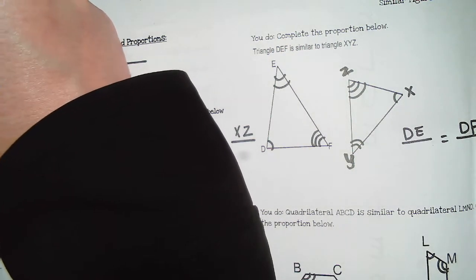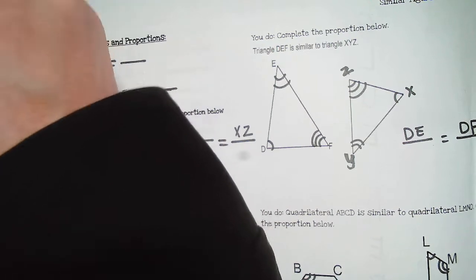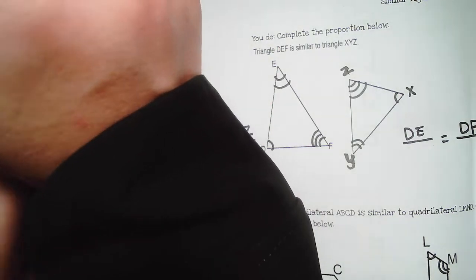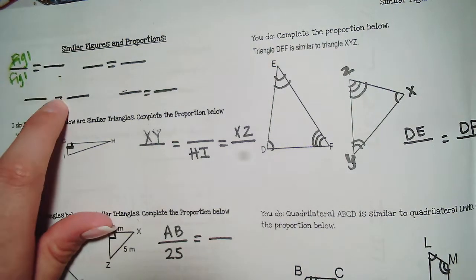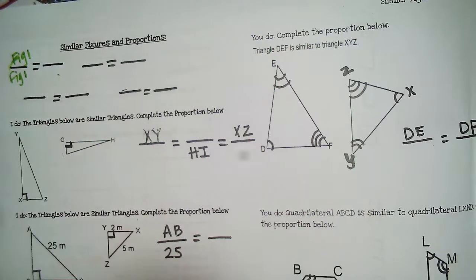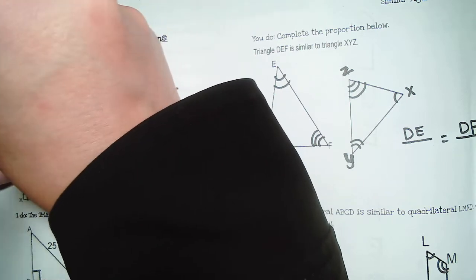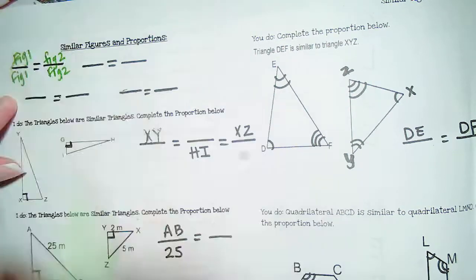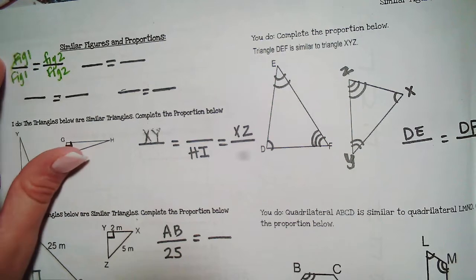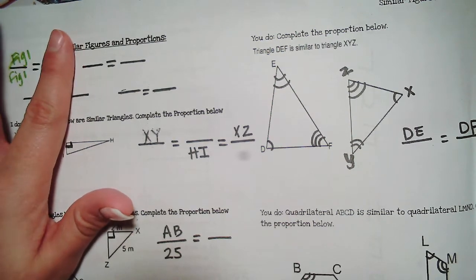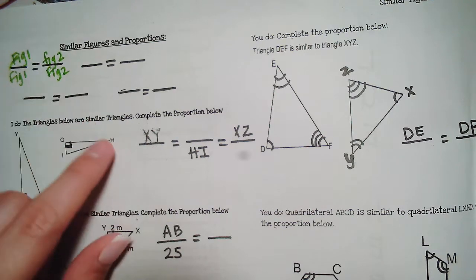You could see figure 1 over figure 1 is equal to figure 2 over figure 2. By the way, this is a proportion. One fraction equal to another fraction is called a proportion. So in this case, you have one fraction that has figure 1 on one side, and the other fraction has figure 2 on the other side.